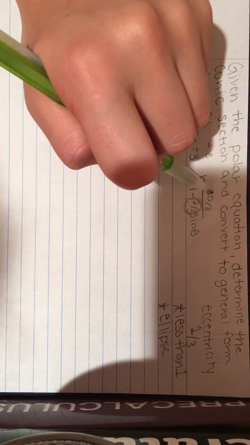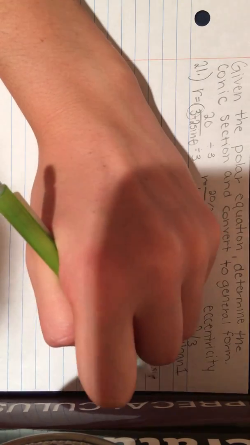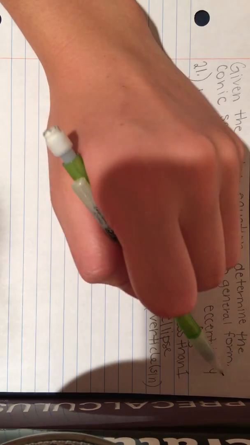Make sure here you use this number and not this number. This is not the eccentricity, this is the eccentricity. It's always on the bottom. And if we look at this right here, sine, that tells us that our ellipse is going to be vertical. Alright, so just keep that in mind. That'll help us later in life.